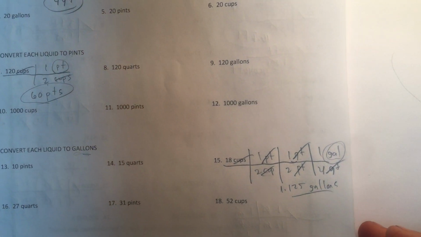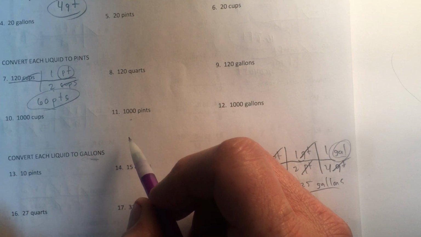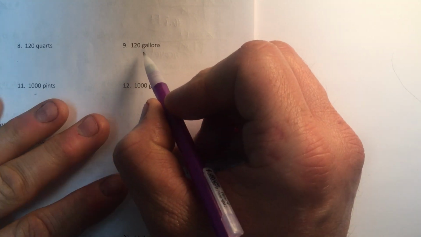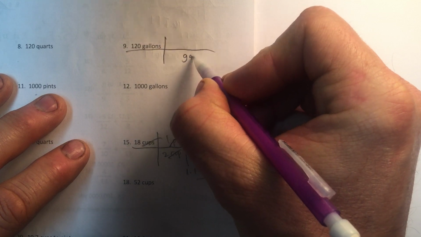Look at this one here. This one, convert to pints. 1,000 pints, convert to pints. So it's already pints. Huh, how about that one? What about this? 120 gallons. Convert that to pints. So I'm going to go like this. Gallons. Go down here to cancel.